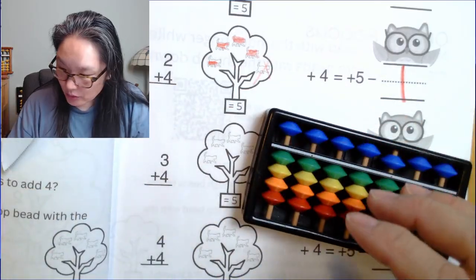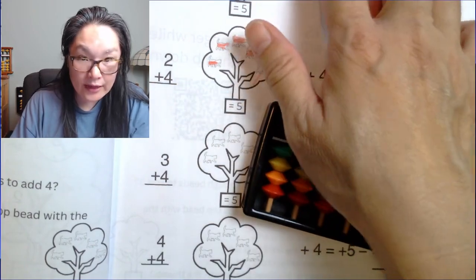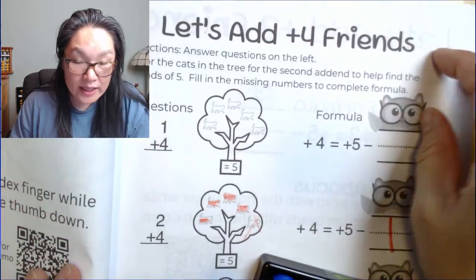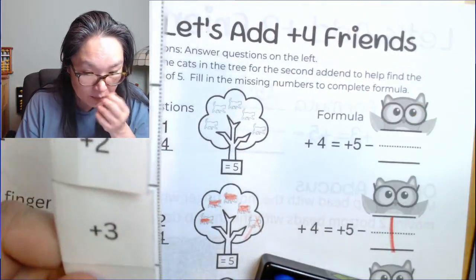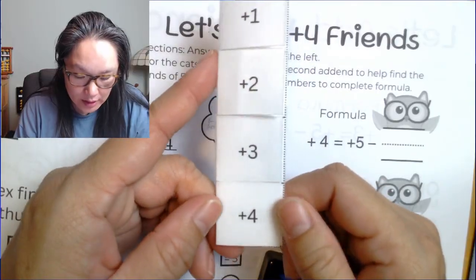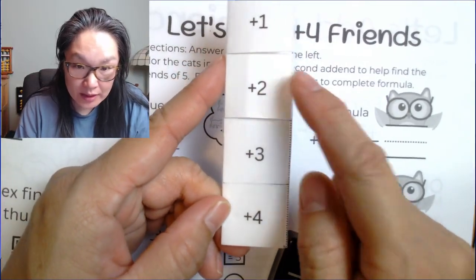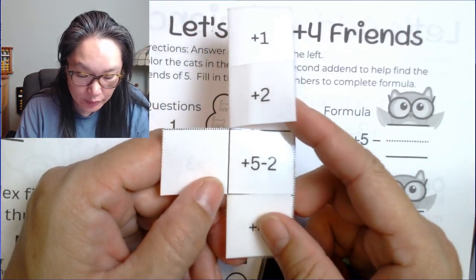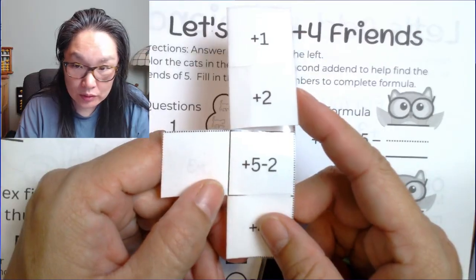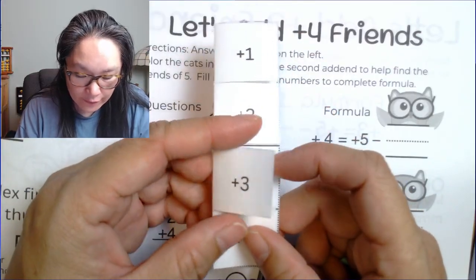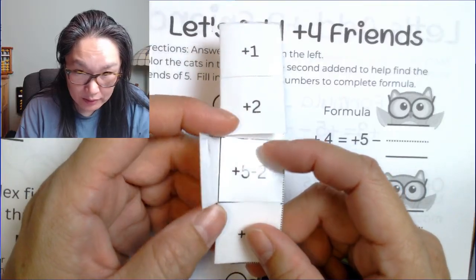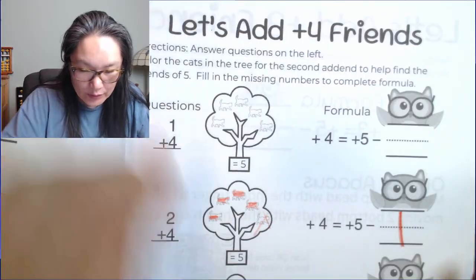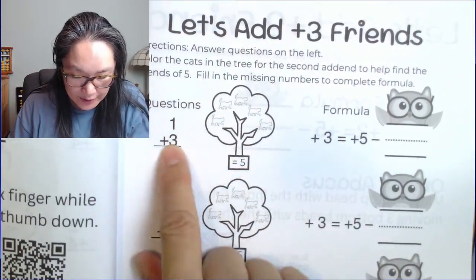So again, what we learned is how to add the 4. We need to understand what the add-in is, and depending on the add-in, it depends on what formula we're using. If I'm going to be adding a 3, then we have to plus the 5 minus the 2. Why? Because the 5 is big, right? And we need to balance it.